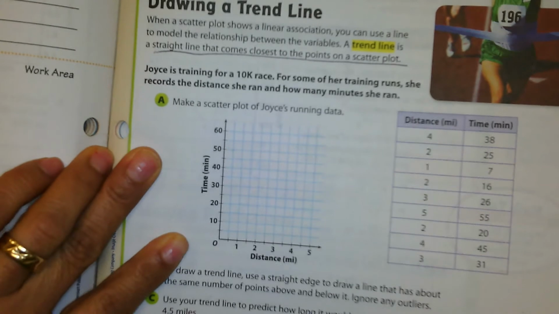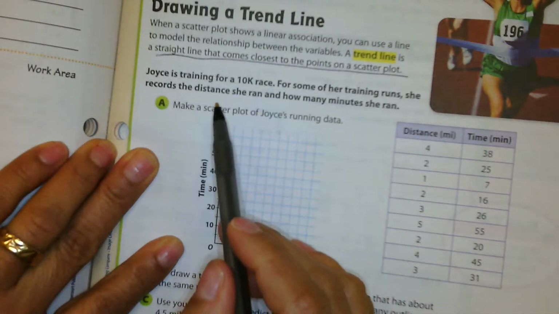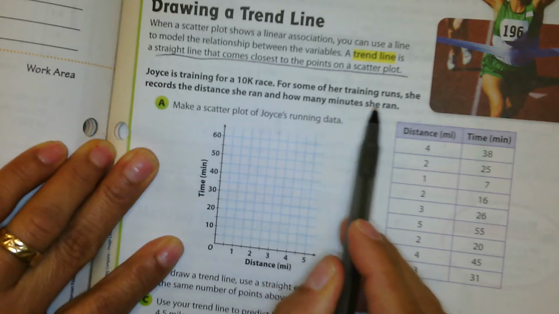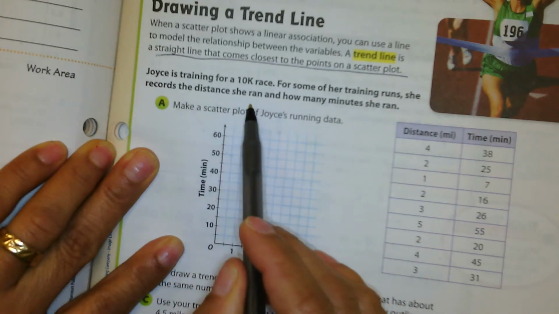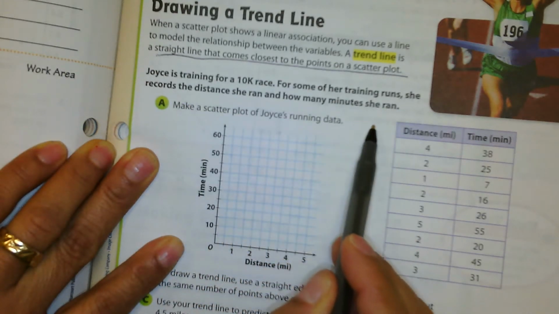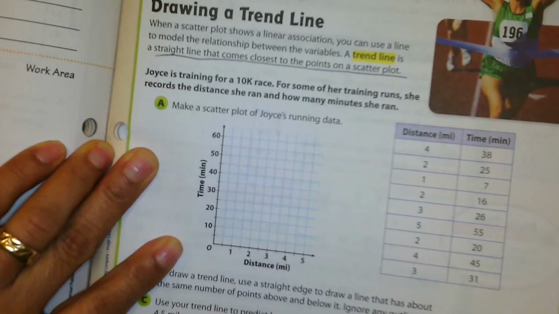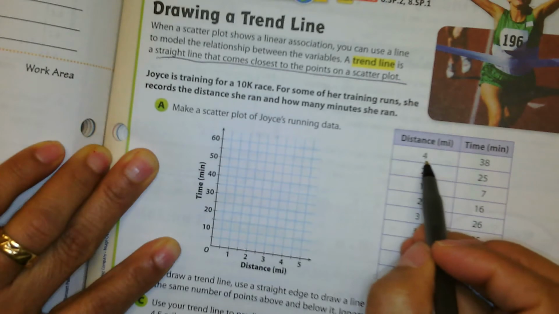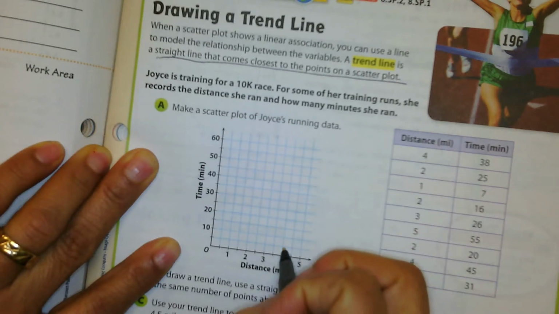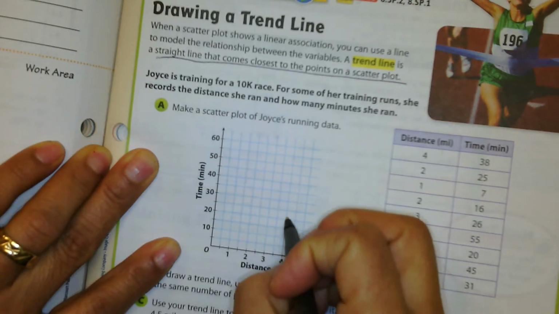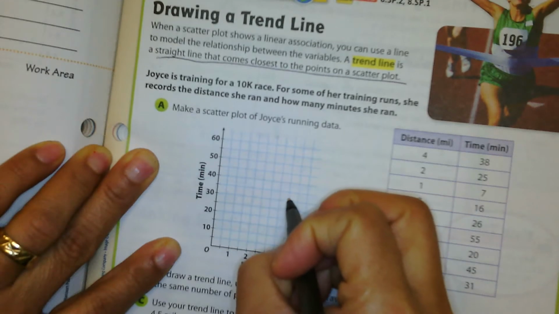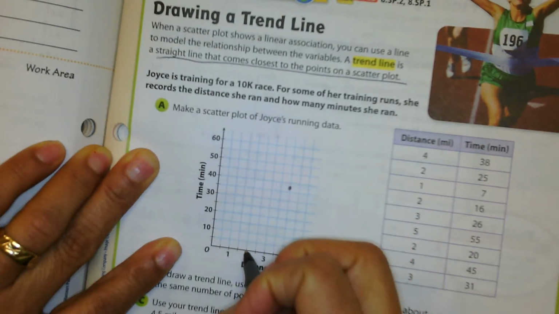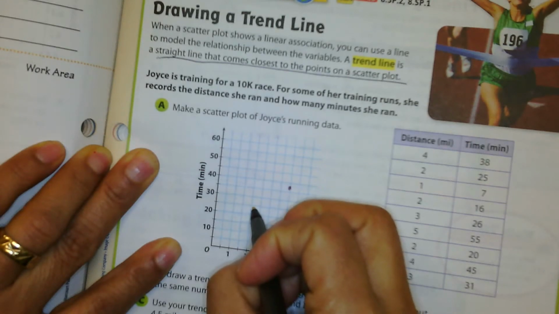So the problem says, Joyce is running for a 10K race. For some of her training runs, she records the distance she ran and how many minutes she ran. Make a scatter plot of Joyce's data. So we're going to put this data into this table. So it says 4 and 38. This is going by 5, so 38 must be somewhere right there. And then 2 and 25.